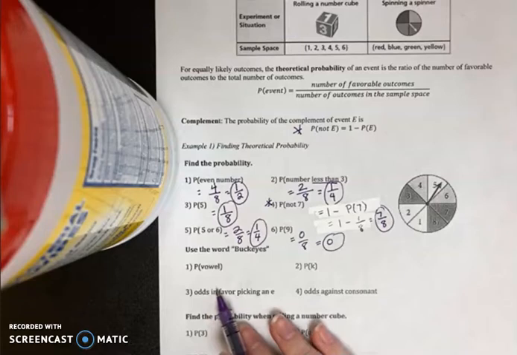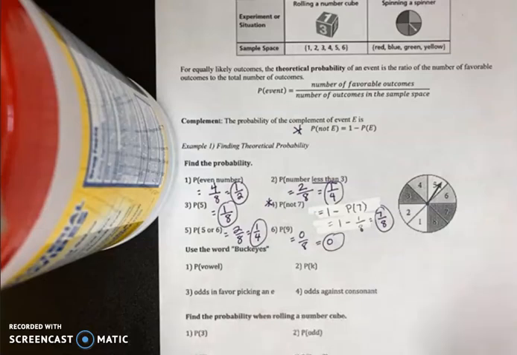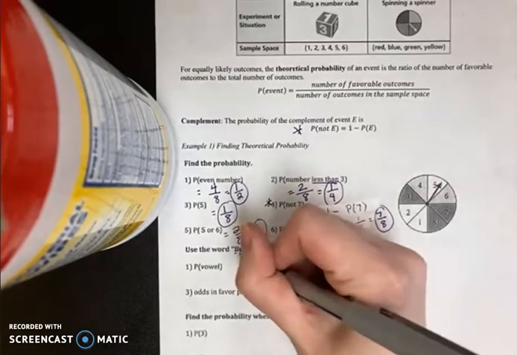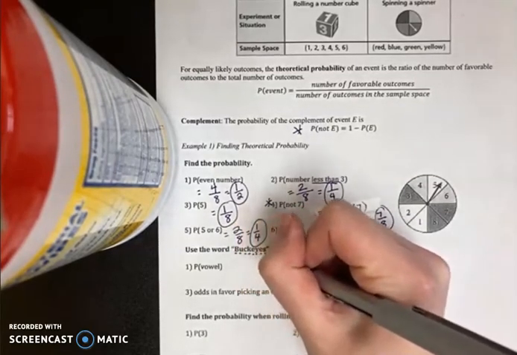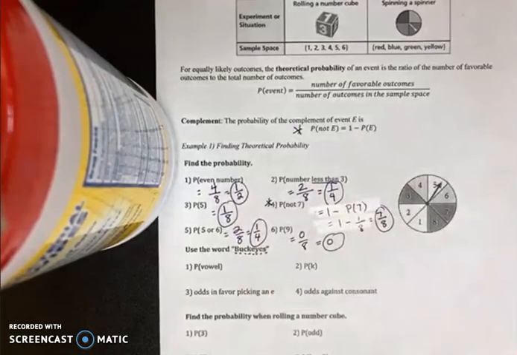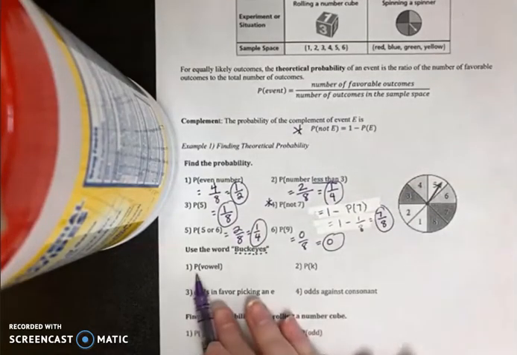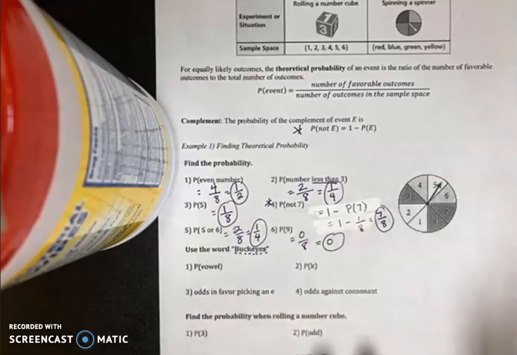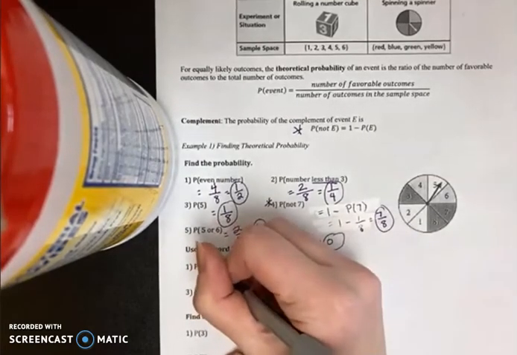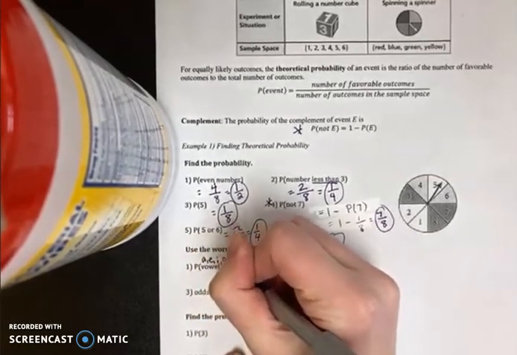Okay? Next, we are using the word Buckeyes in order to fill in the probabilities below. So when we have the word Buckeyes, just imagine that each letter in the word is put onto a slip of paper and we're just pulling from a hat or something, okay? What's the probability of pulling out a vowel? So when we think vowels, that's A, E, I, O, and U.